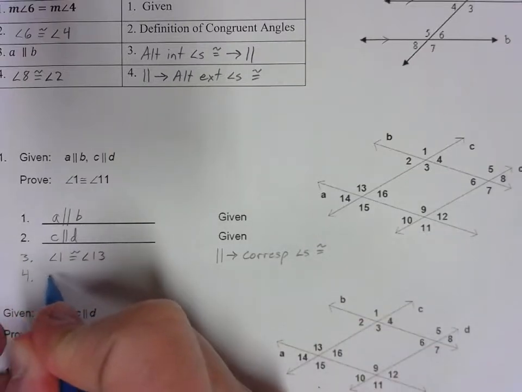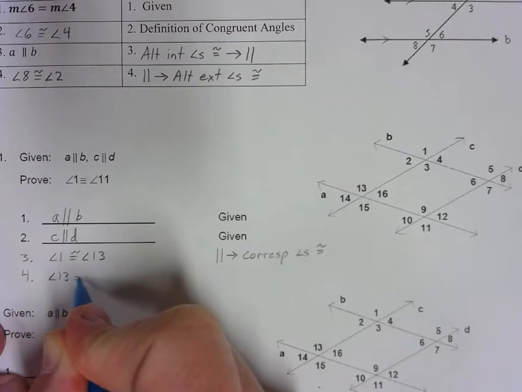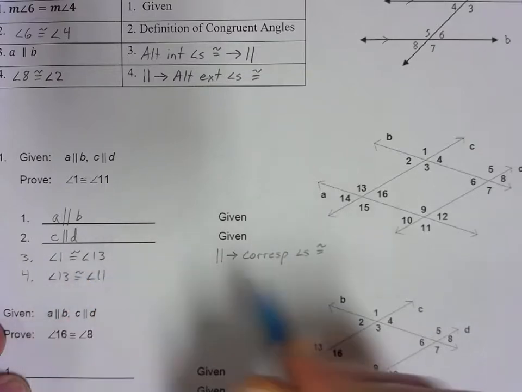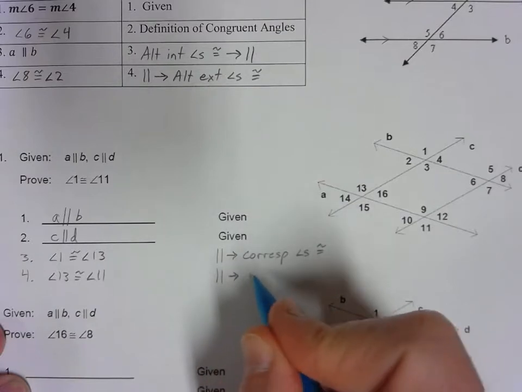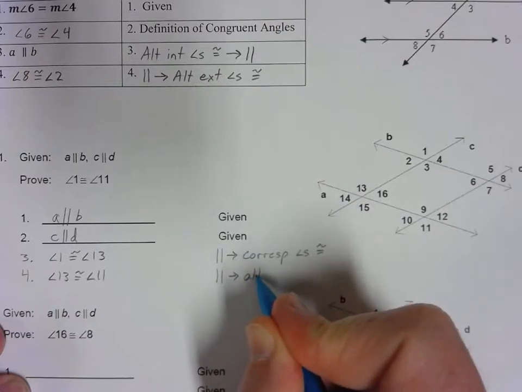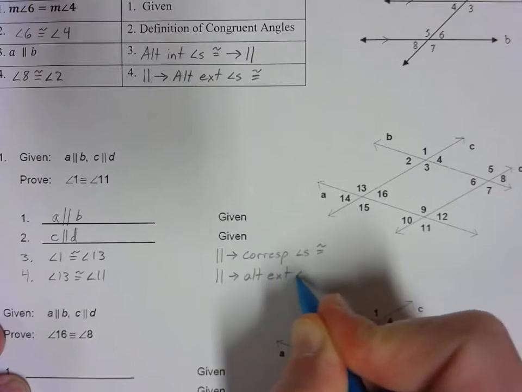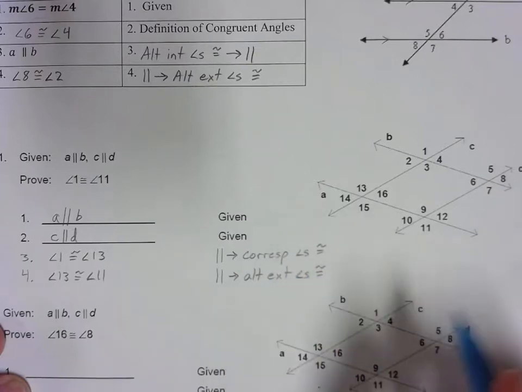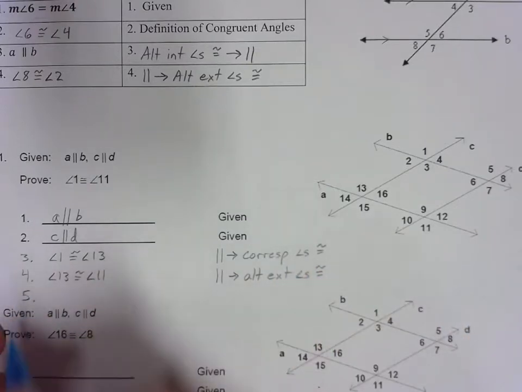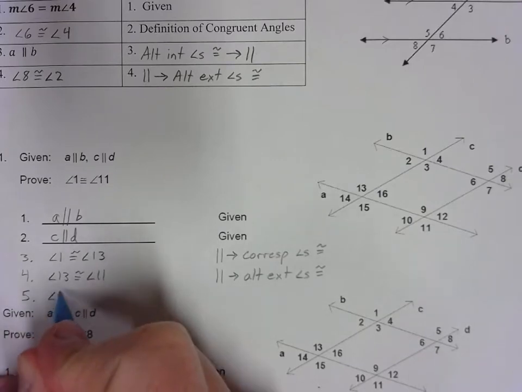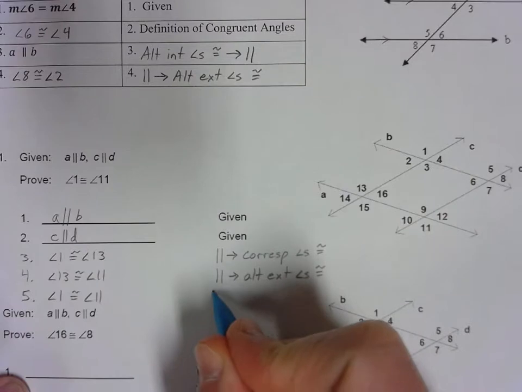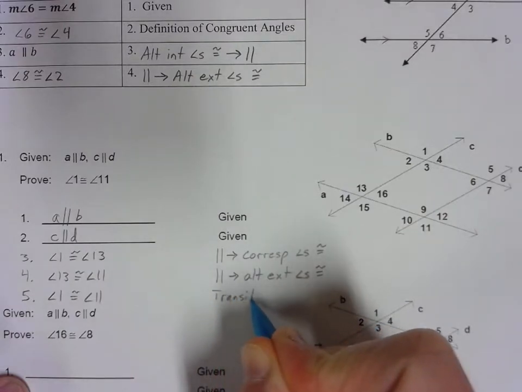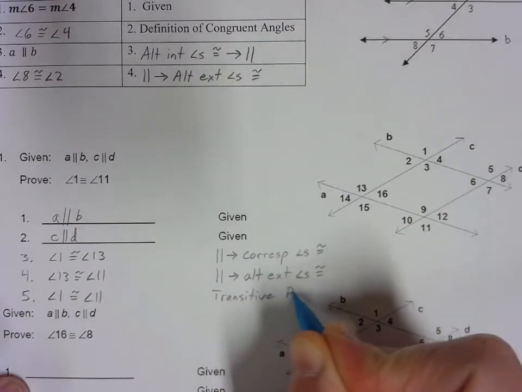So angle 13 is congruent to angle 11, and that's because with parallel lines we have alternate exterior angles are congruent. And that leaves my last step as saying that angle 1 is congruent to angle 11, and that's using transitive property or substitution.